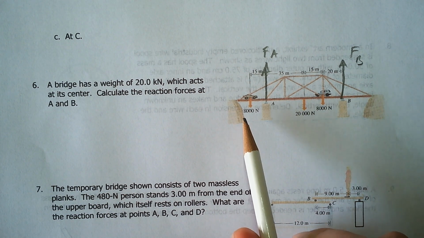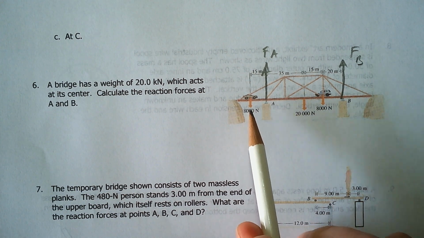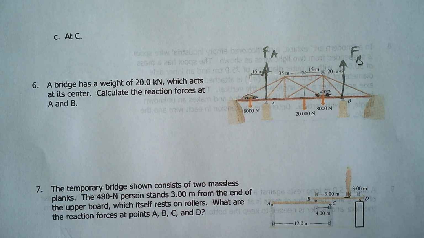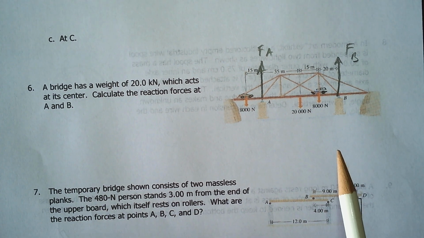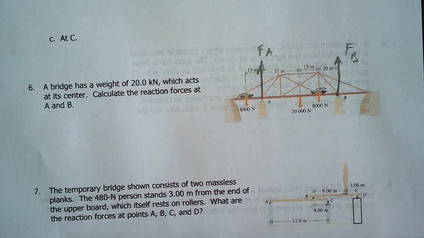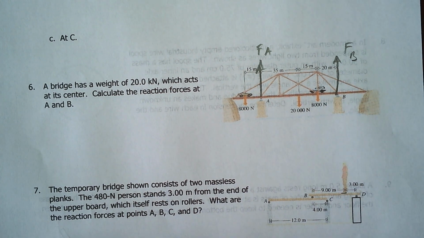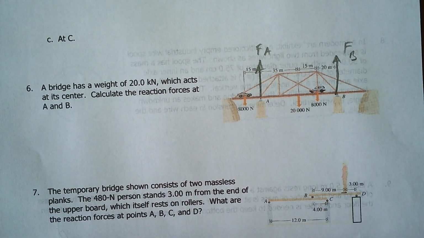And it looks like there's three other forces: weight force of the car, weight force of the bridge itself, weight force of the truck, SUV. All right, so I'm trying to find those two forces. So I could say FA plus FB equals the sum of those three. Well, that's not helpful because there's two unknowns, okay?